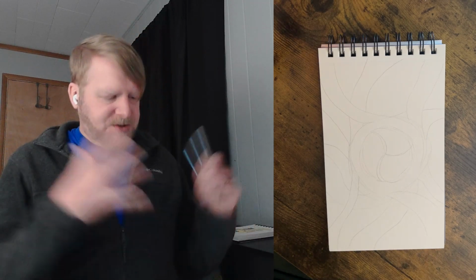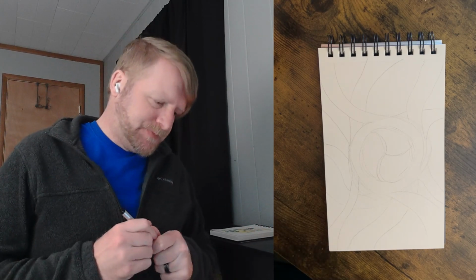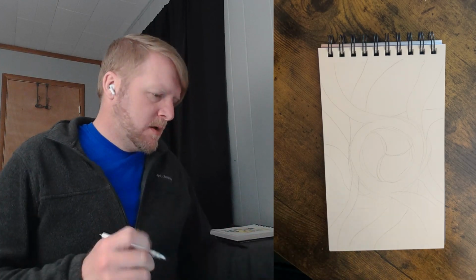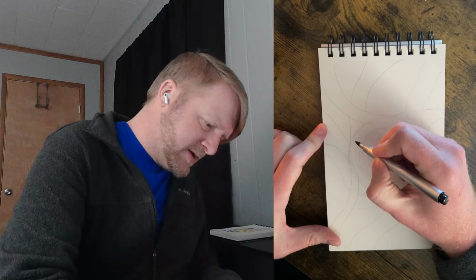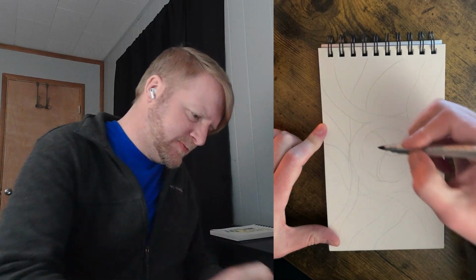So the Spirit kept showing me this circle with these three parts, but just all this motion around it. So that's what I drew. And we just trust that God knows what he's doing.